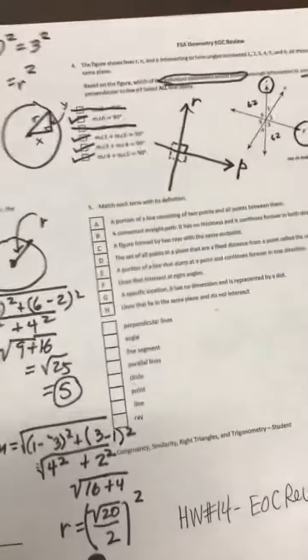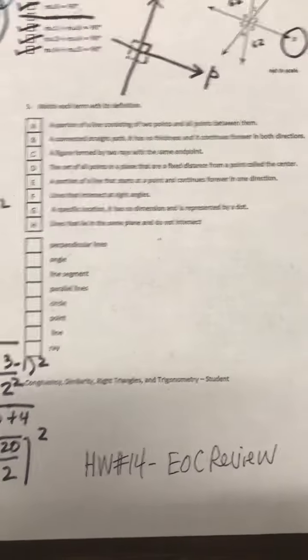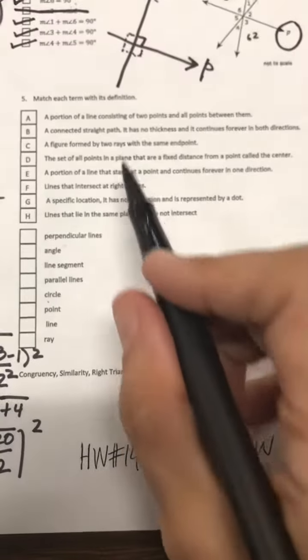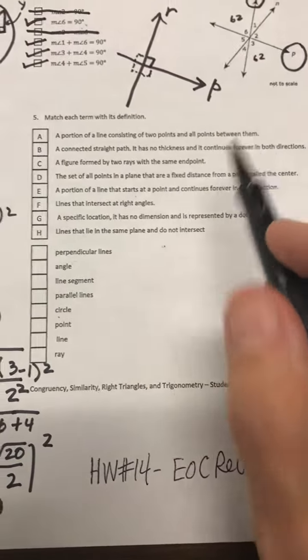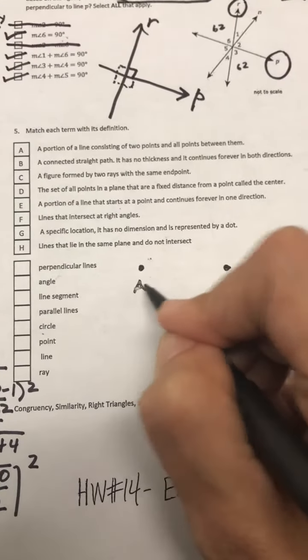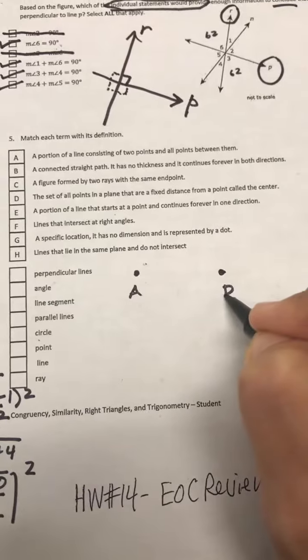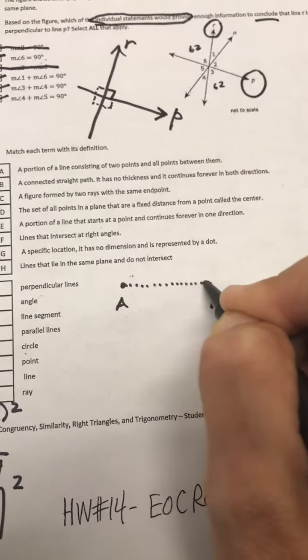That's an interesting question. Let's take a look at this last one. It says, match each term with its definition. A portion of a line consists of 2 points and all of the points in between. So a portion consists of 2 points, like let's say point A and point D, and all of these points in between there. That's feeling like a line segment.